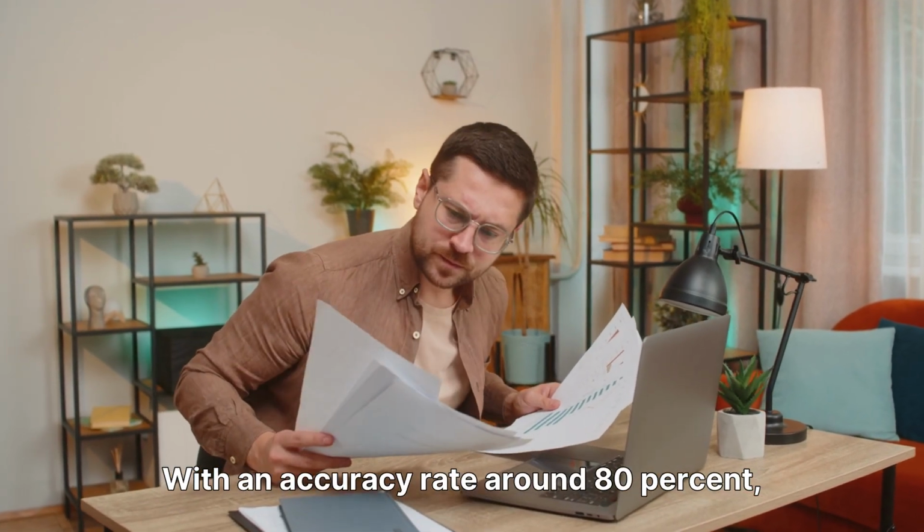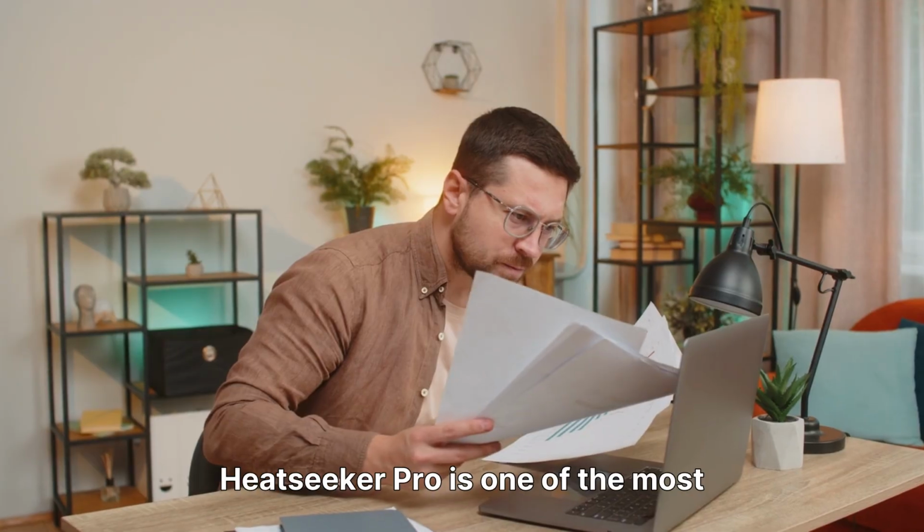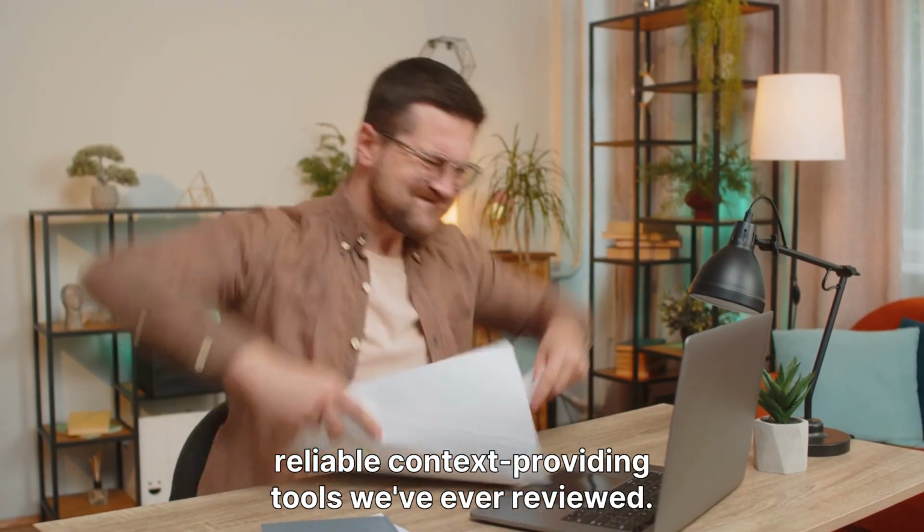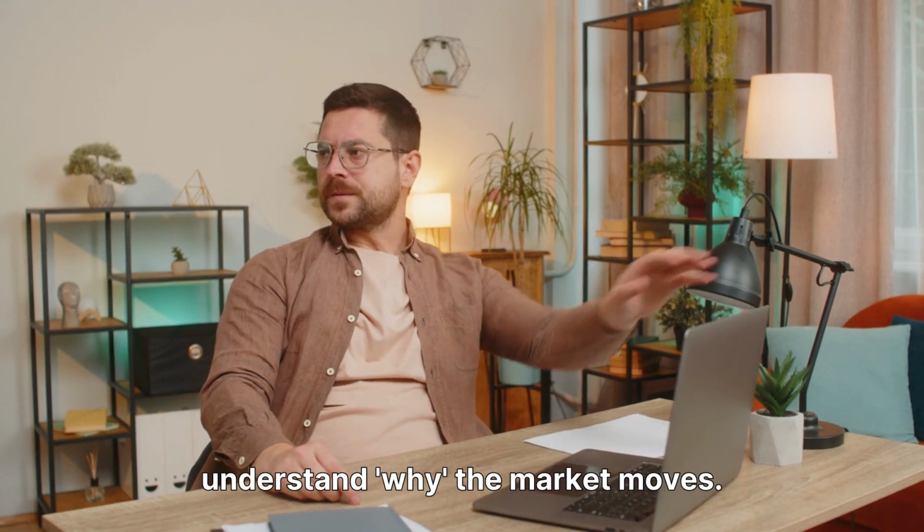The verdict? With an accuracy rate around 80%, Heatseeker Pro is one of the most reliable context-providing tools we've ever reviewed. It's built for those who want to understand why the market moves.